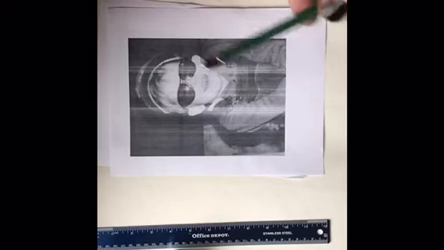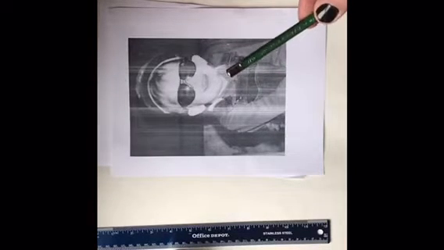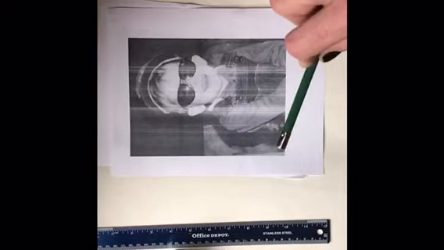Okay, so in this video I'm going to show you how to add a grid to your reference photo and use that grid to transfer an enlargement of the contour lines onto your final drawing, using the grid that you'll put on there as well.